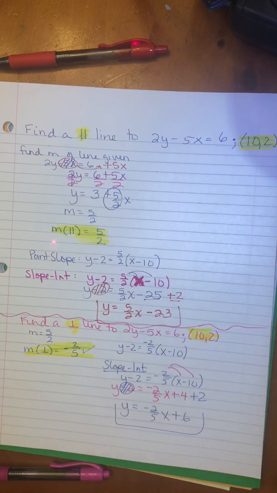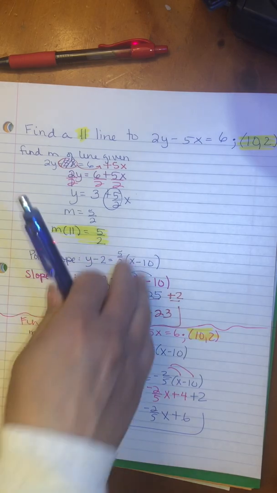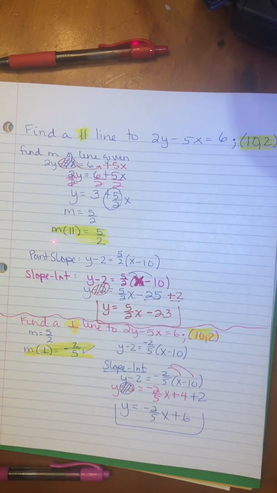Okay, so 11, 12, 13, and 14 on your quiz are the ones like this. So pause the video, watch it again, use all your other notes to help you. But this quiz is due today at 11:59.